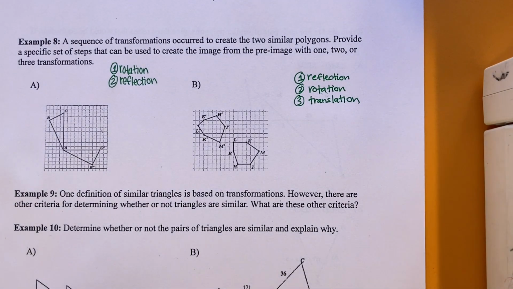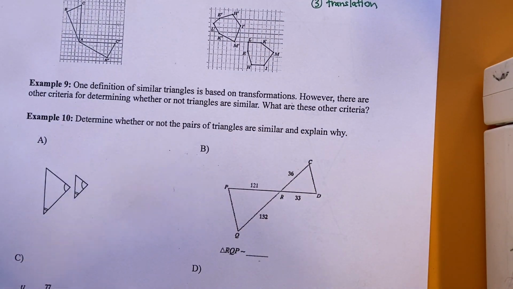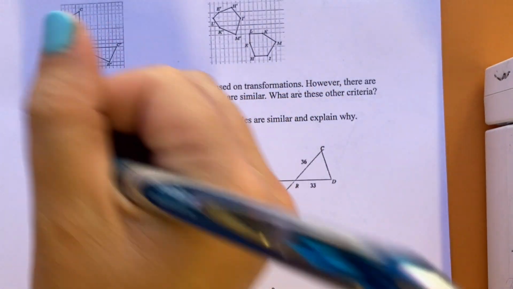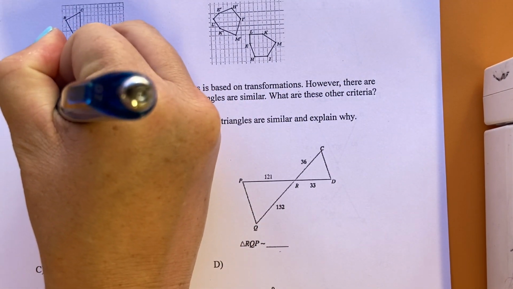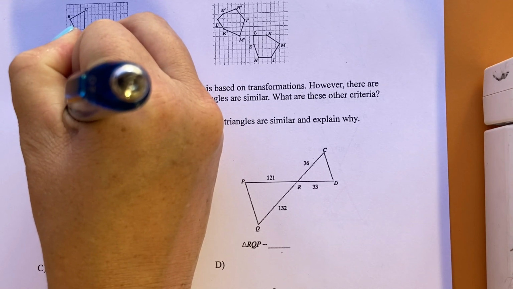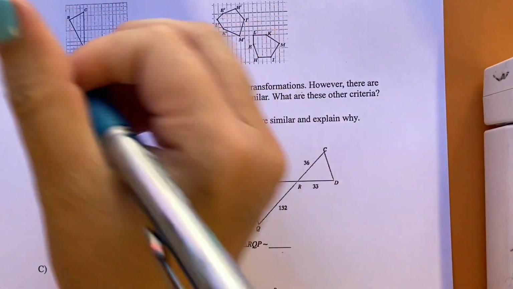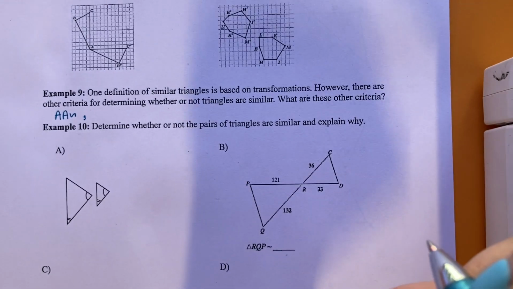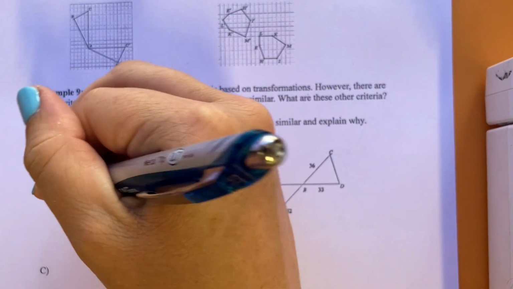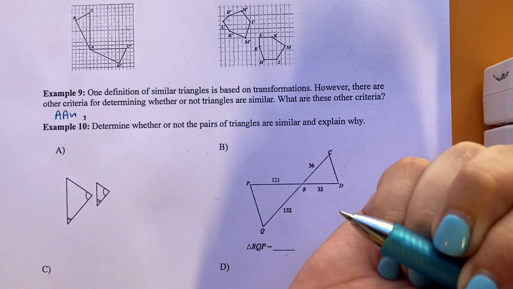Okay, example 9. One definition of similar triangles is based on transformations. However, there are other criteria for determining whether or not triangles are similar. What are these other criteria? So we can say that triangles are similar by angle, angle, similarity. That means that if they have two matching angles, then the other one will also match.